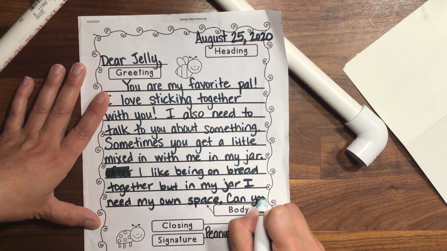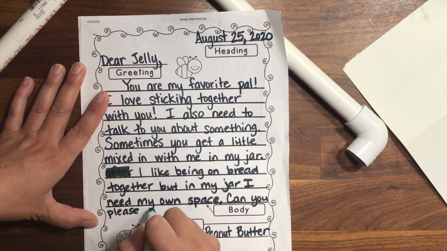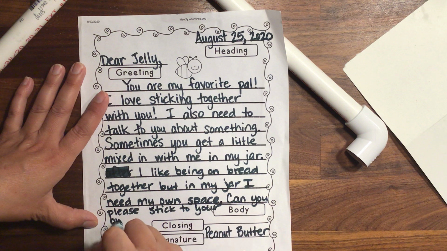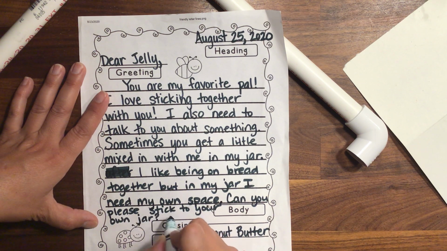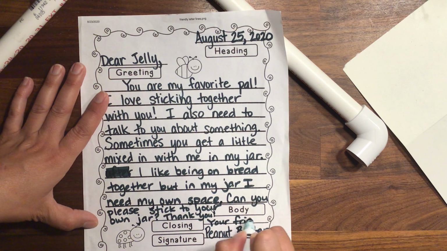Can you please stick to your own jar? Thank you. Your friend, Peanut Butter. I don't know if this was a good example or not.